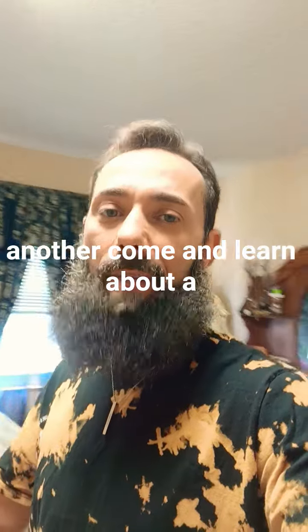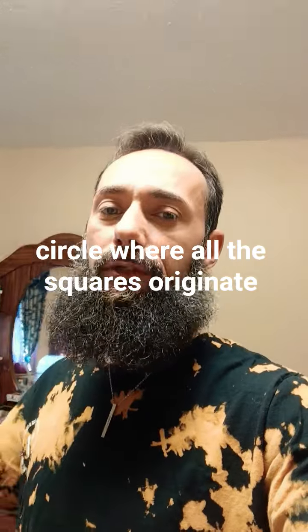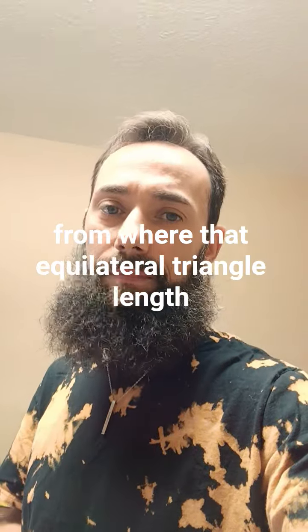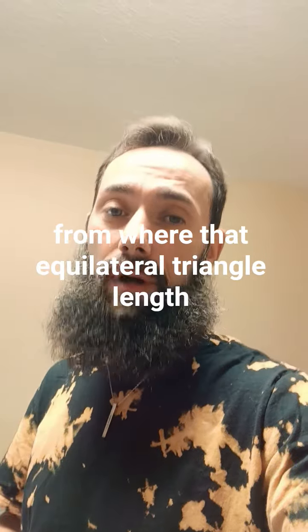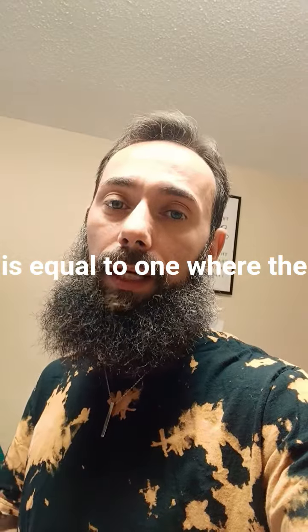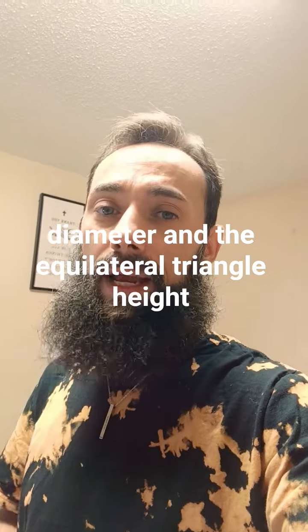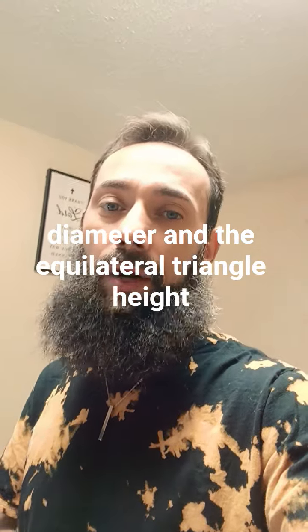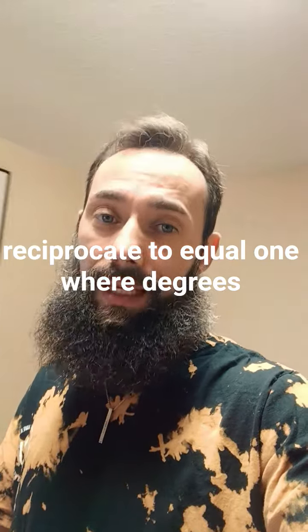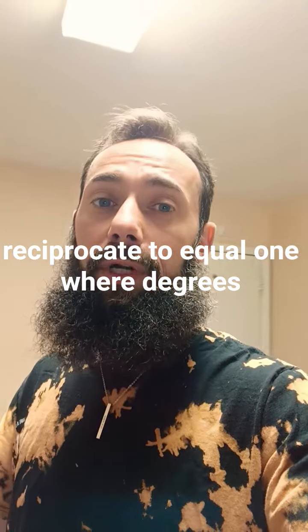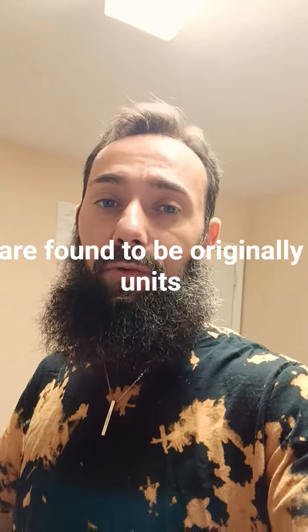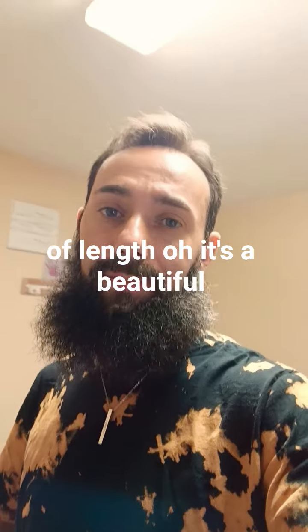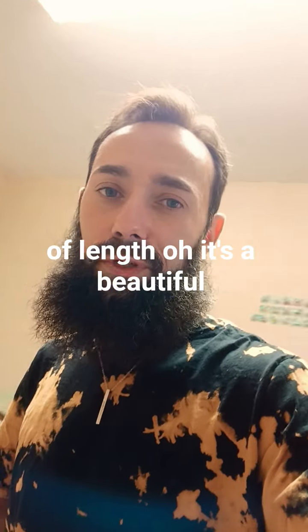Come and learn about a circle where all the squares originate from, where that equilateral triangle length is equal to 1, where the diameter and the equilateral triangle height reciprocate to equal 1, where degrees are found to be originally units of length. Oh, it's a beautiful circle.